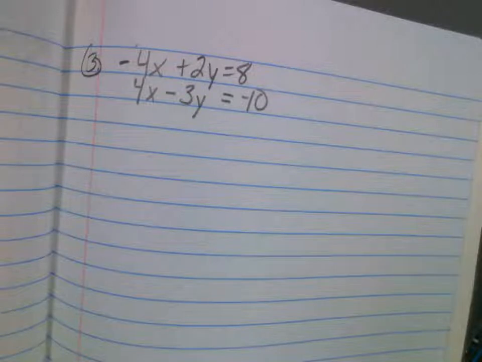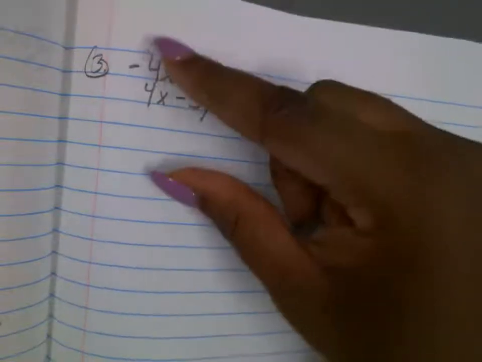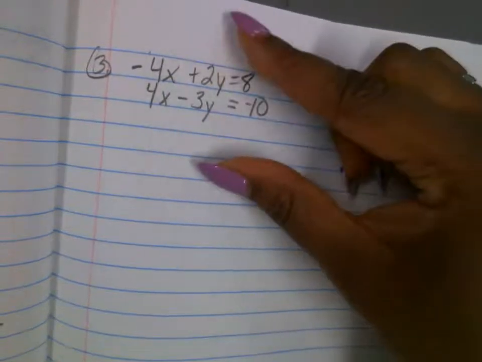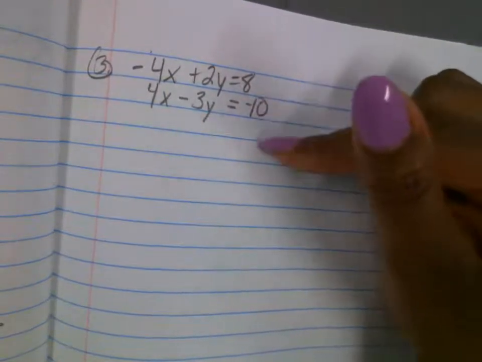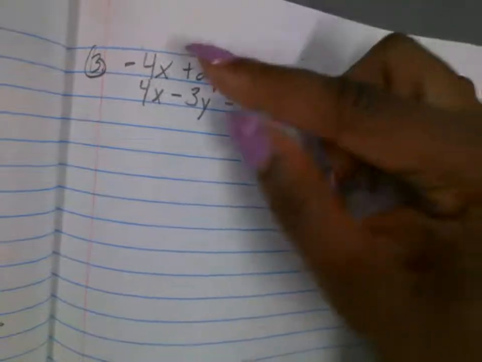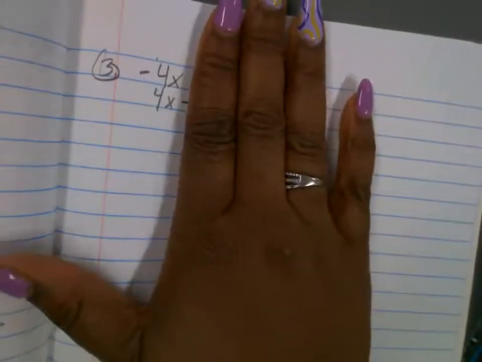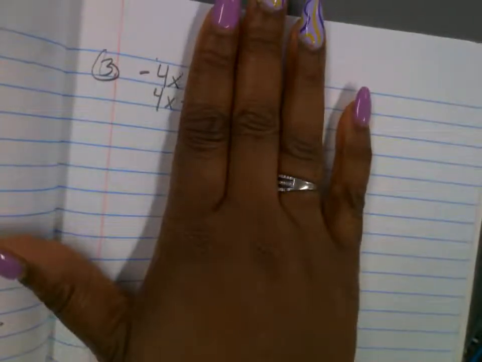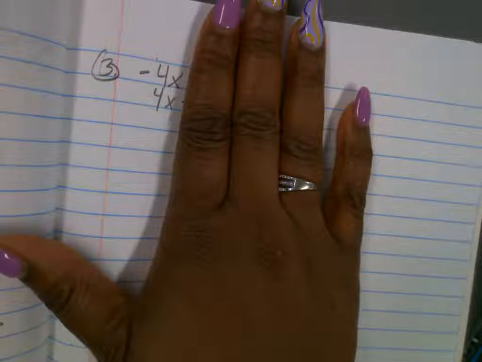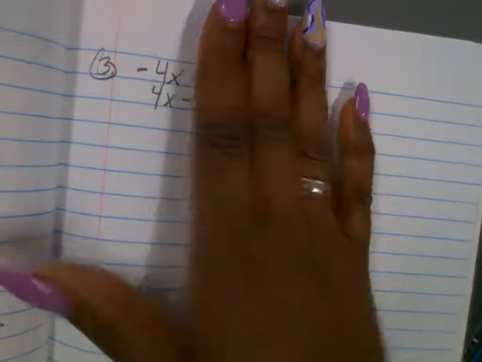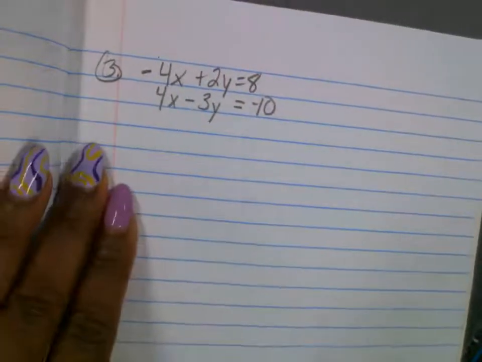All right. So first thing, we're going to see which one of these, if we add or subtract, we can cancel them out. That means we can get 0. So let's look at the x's first, because you see the x's are lined up, the y's are lined up, and the constants are lined up as well. Can I add those? Can I say negative 4x plus a positive 4x, and that gives me 0? Yes. So I can use addition to eliminate.